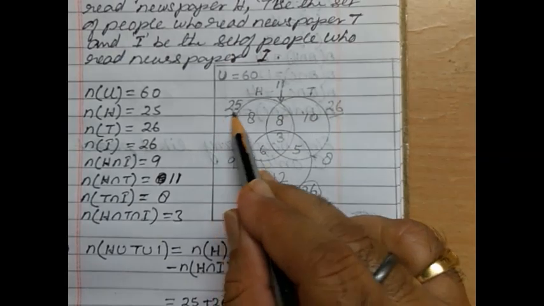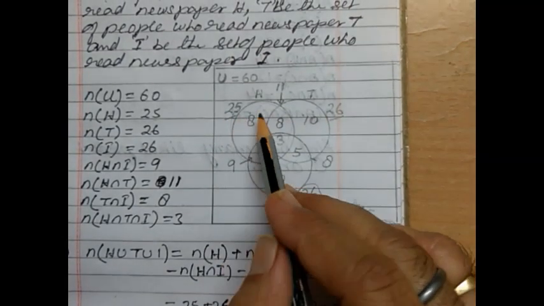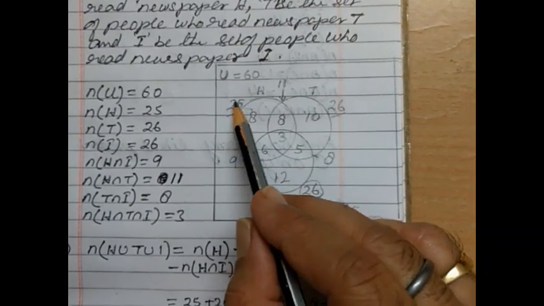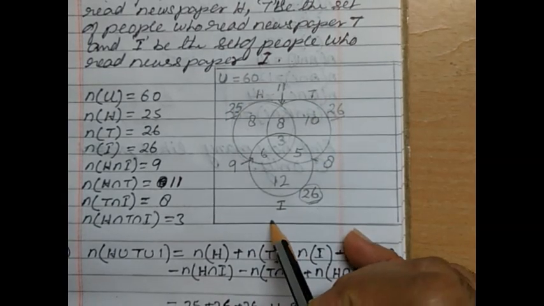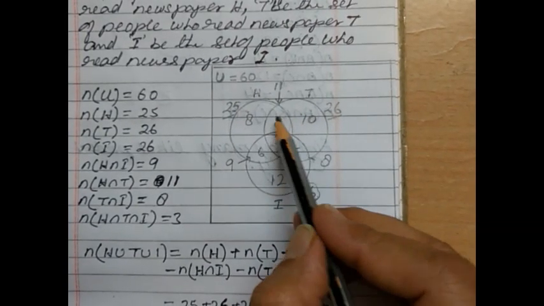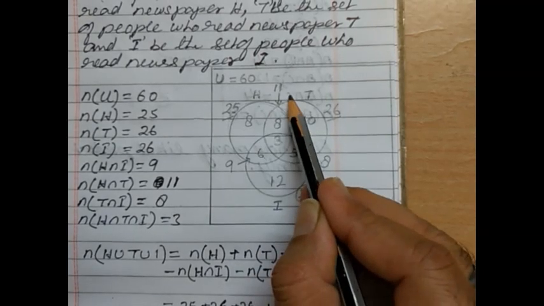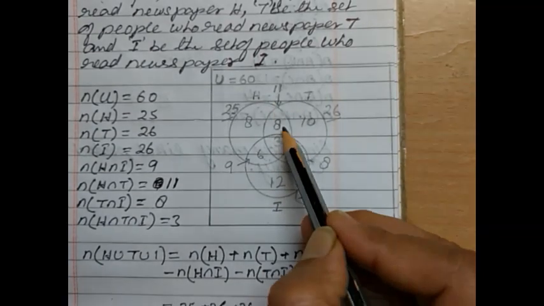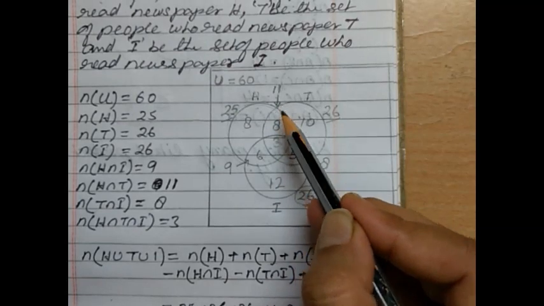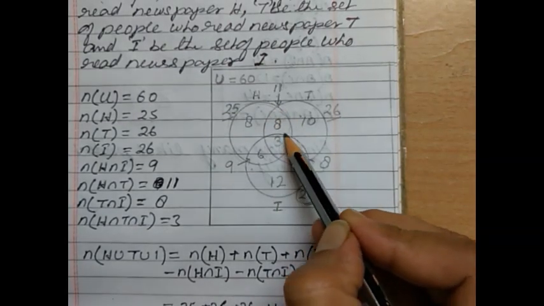This is the number of people reading newspapers H, T and I respectively, and these are the people reading both papers, that is the 11 for H and T. I have written it outside as it contains all the 3 newspapers.